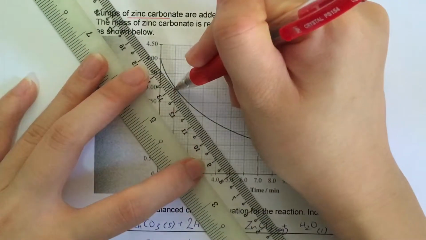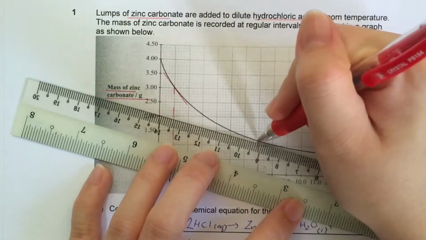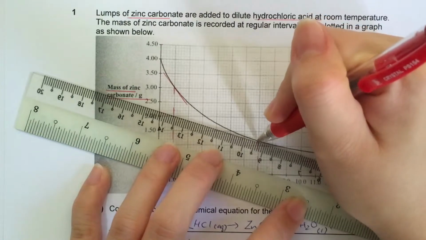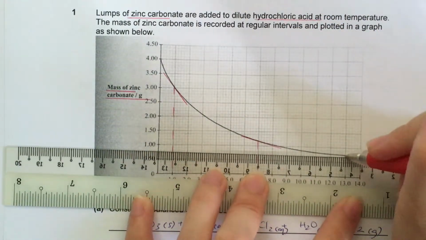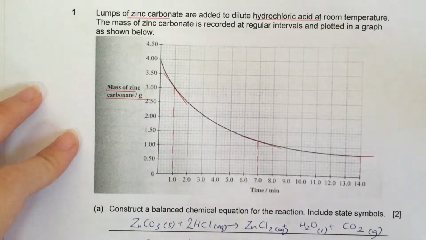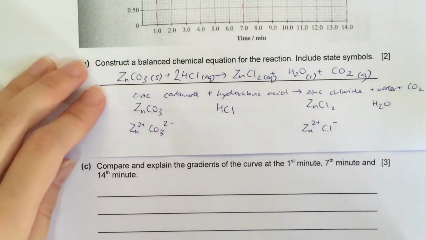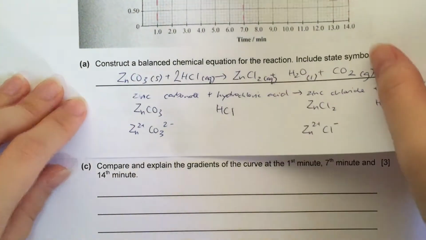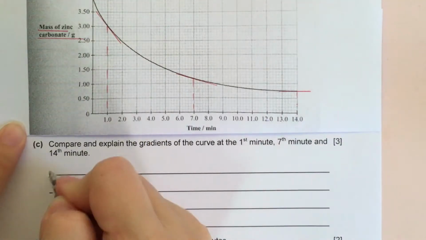And then I'll even draw a slight tangent, this is called a tangent, just to see how steep the gradient really is by comparing these lines at the gradient. So from these red lines, you can tell that the first minute is steep. Let me fold the paper so that you can see the graph at the same time while I'm answering the question.